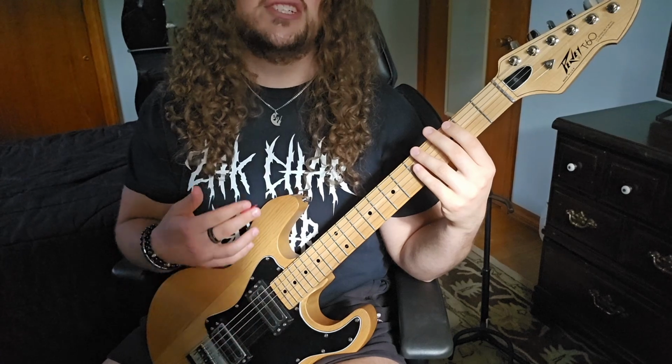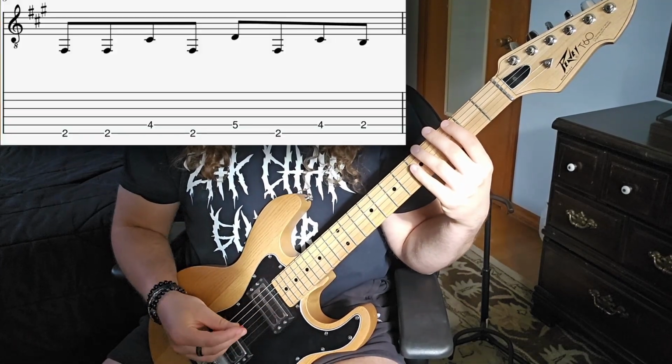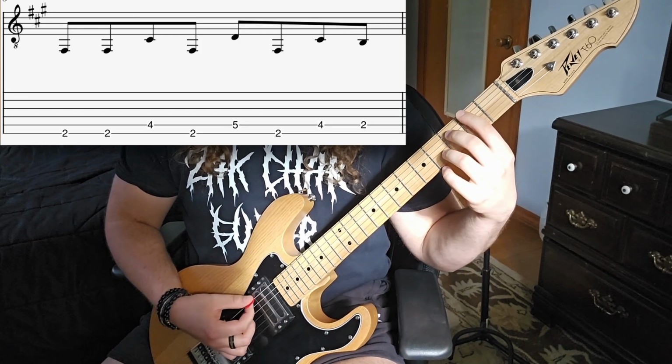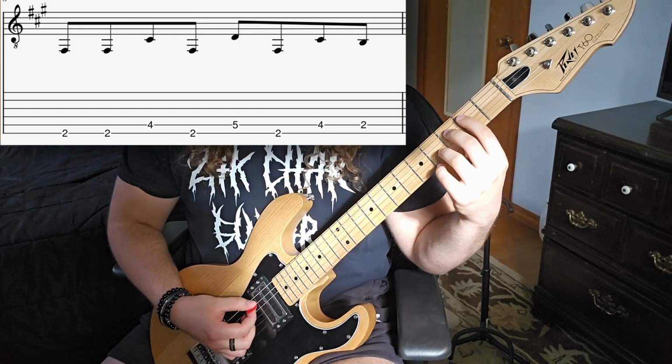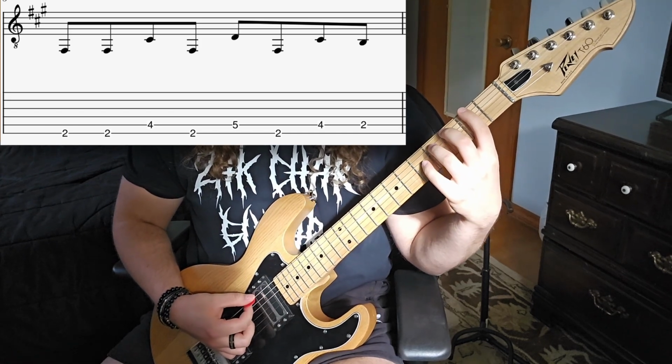Then you're going to play section 1 a 4th time, but instead of the last note being fret 2 of the low E string, we're going to play fret 2 of the A string. So here's what that's going to look like when we wrap it up.